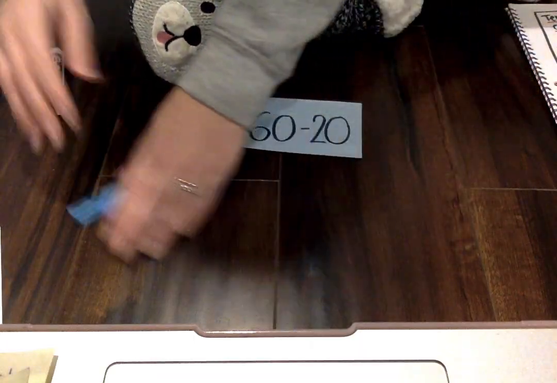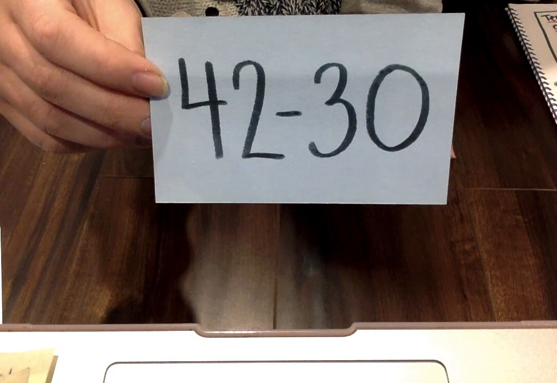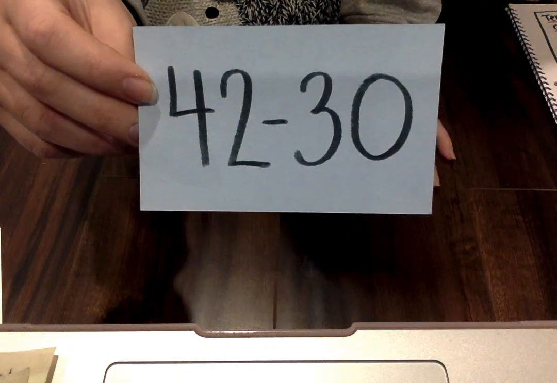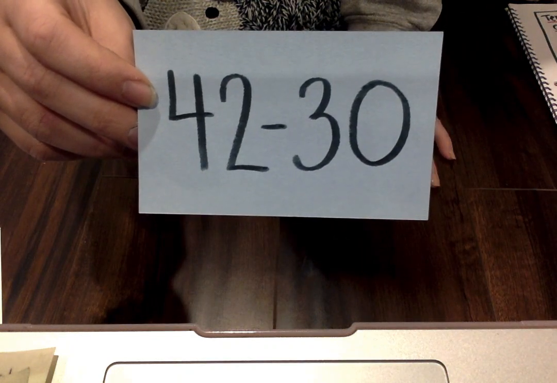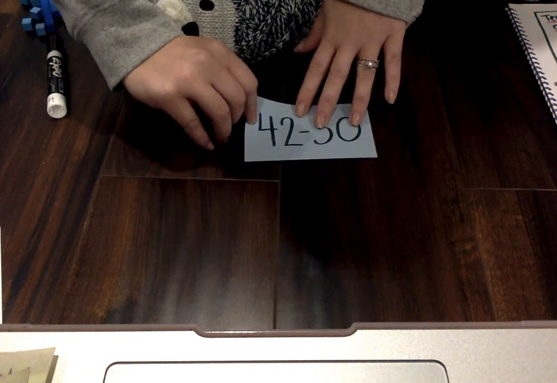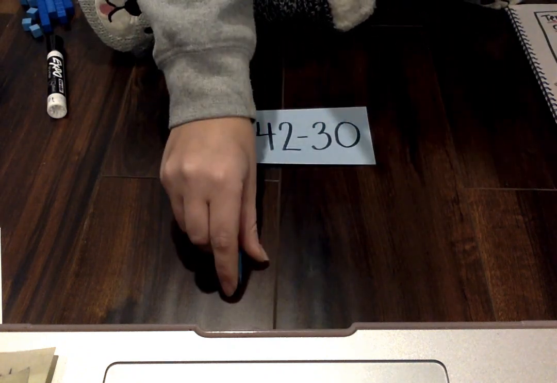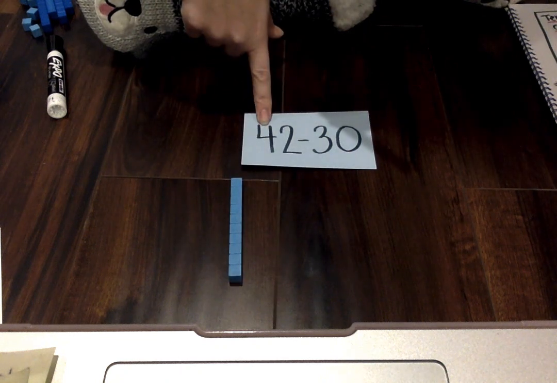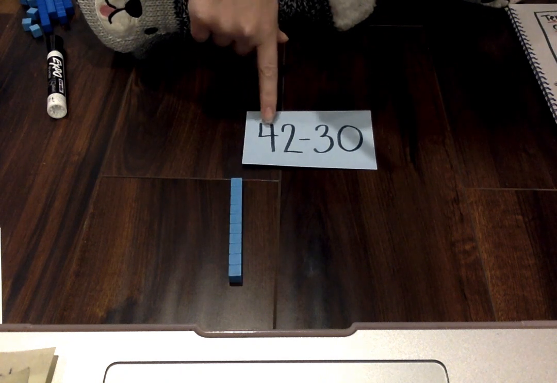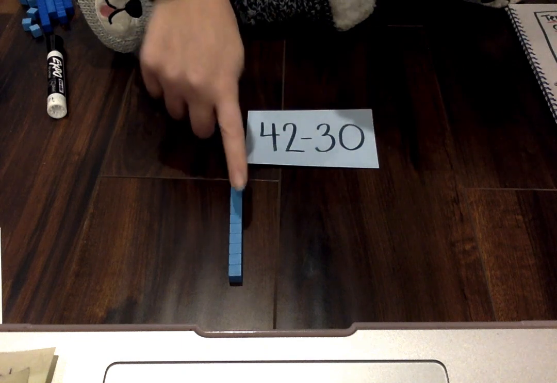All right, we're going to do one more subtraction problem. It's a little bit of a trickier one. 42 minus 30. Can you build it or draw it at home? I need to make 42. How many tens am I going to need? 4, because there's a 4 in the tens place.